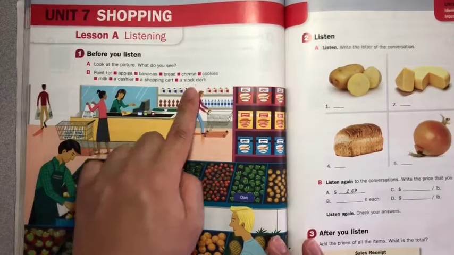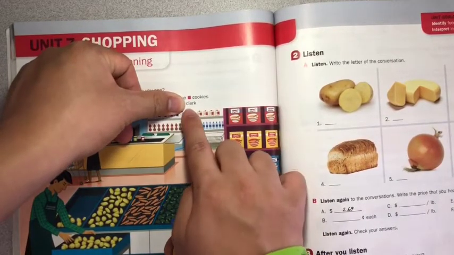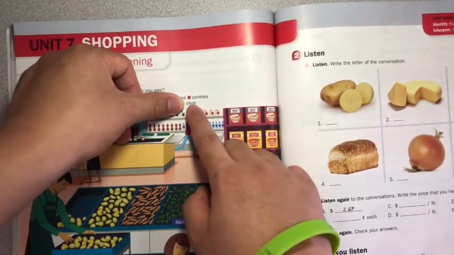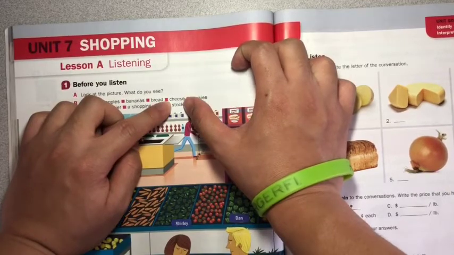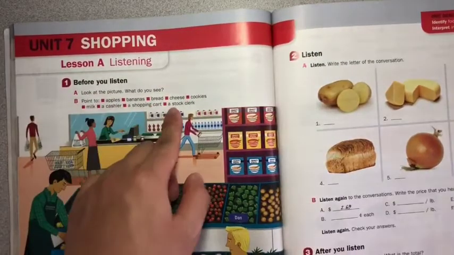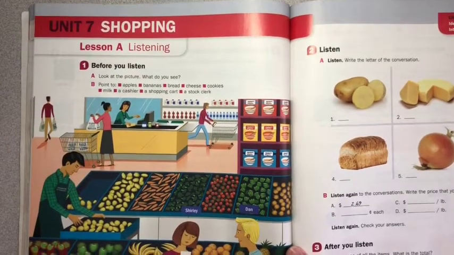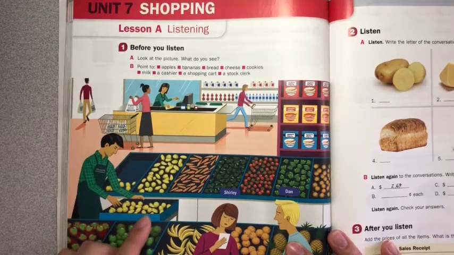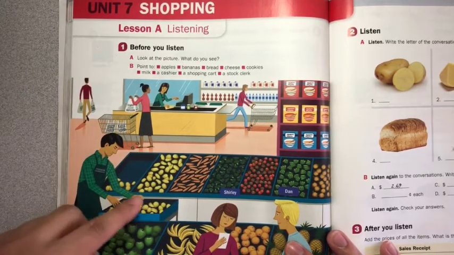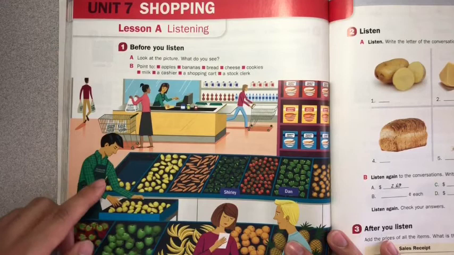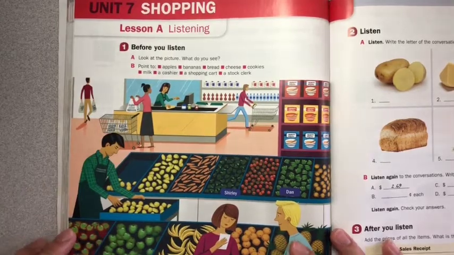A stock clerk. Okay, let's look at clerk first. Clerk is a person who works at the grocery store. Stock means items. Items, so things. So a stock clerk is a person who puts items into the store. So this man, he's putting potatoes onto this box. So he's putting the groceries out into the store. He's the stock clerk. His job is to make sure that the store has food to sell.